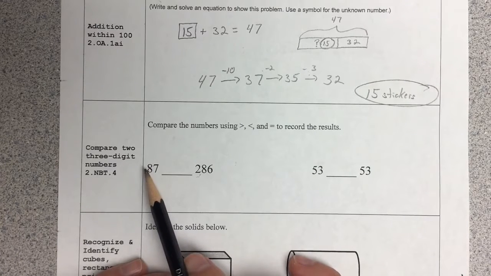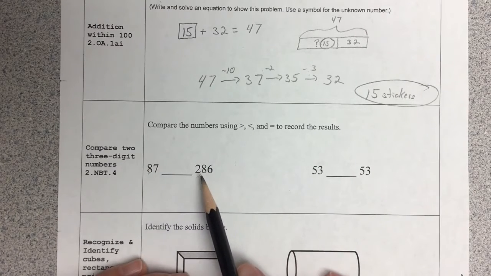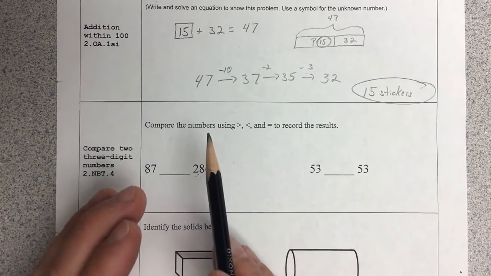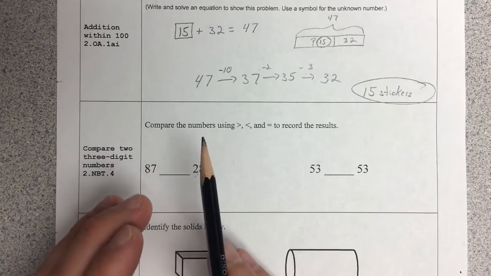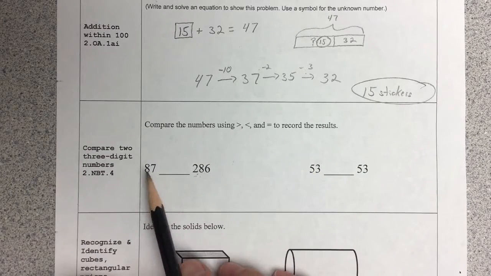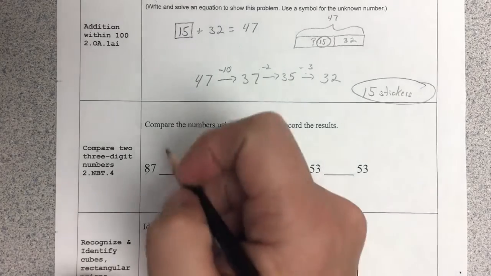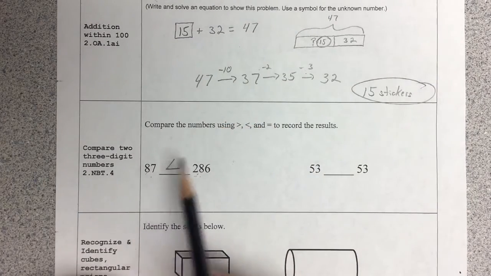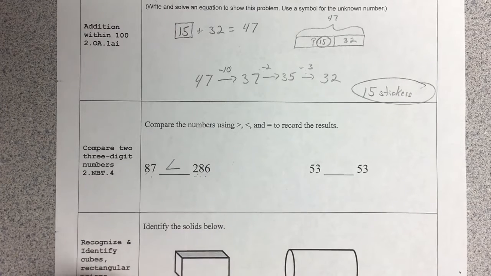So there's 0 hundreds here, and 2 hundreds. Well, 2 hundreds is more. Now remember, I start with the largest place value. Once I find a difference, I compare, and then I can stop. So 0 is less than 2. Therefore, 87 is less than 286.